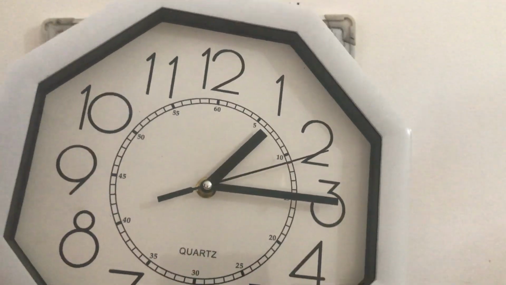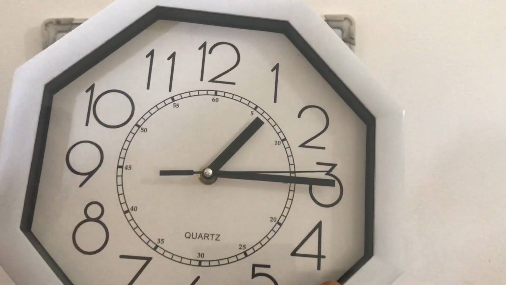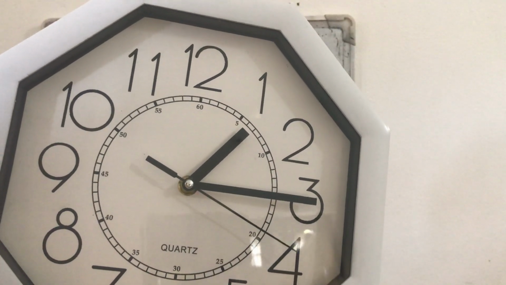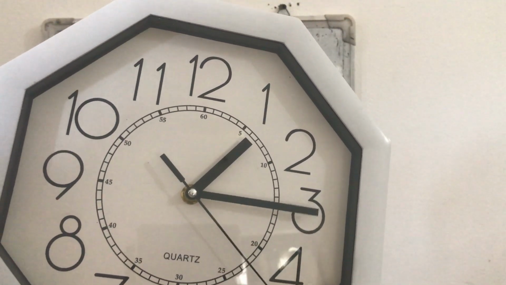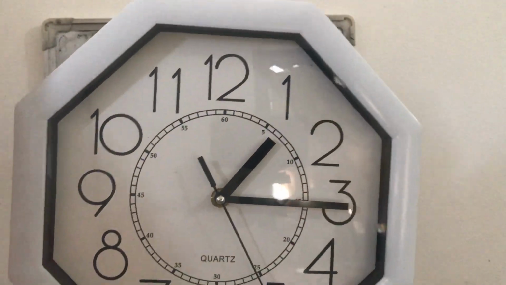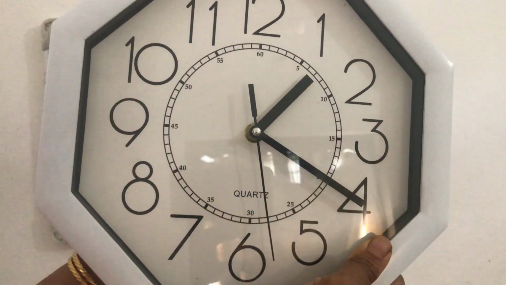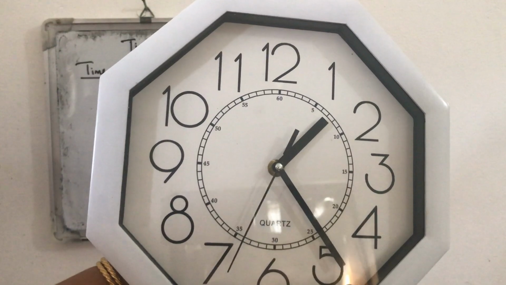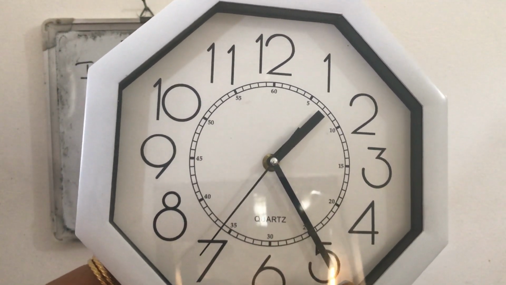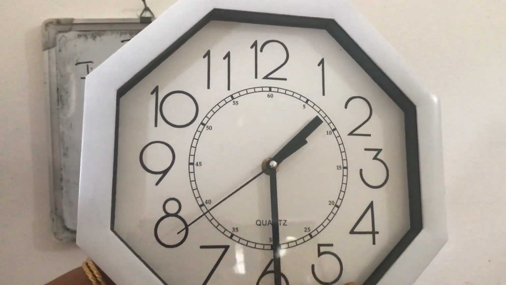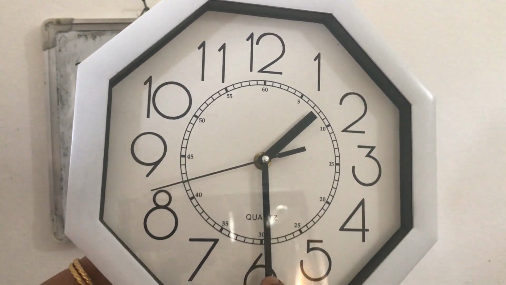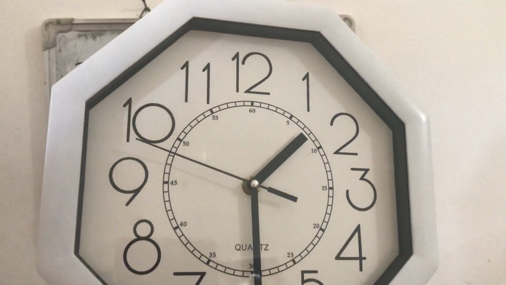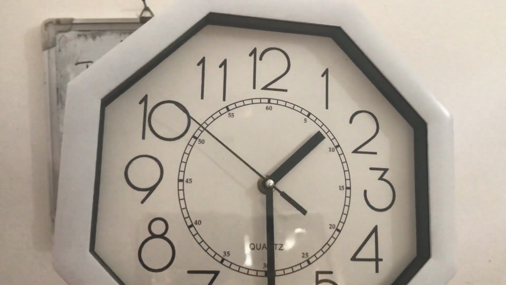We can study the name in another way. What is the time now? How many minutes passed after 1 o'clock? 15 minutes passed. Now the time is 1:15. Next, after 5 more minutes, now the time is 1:20. Next, 1:25, 1:30. Now the time is 1:30, or we can say half an hour. When we reach 30 minutes, we say half an hour.